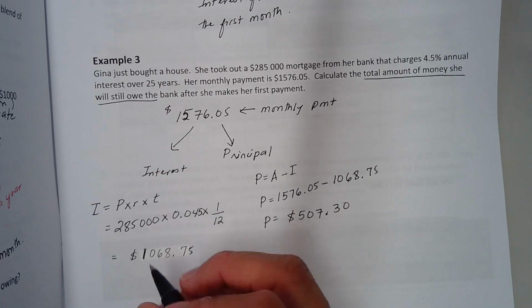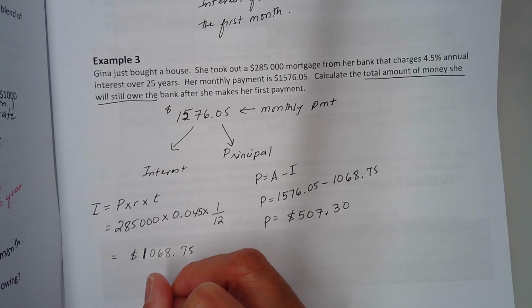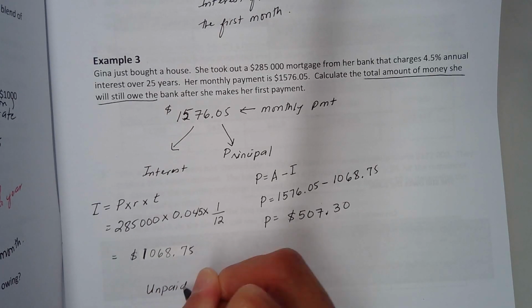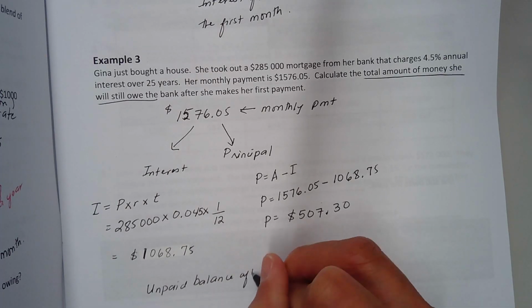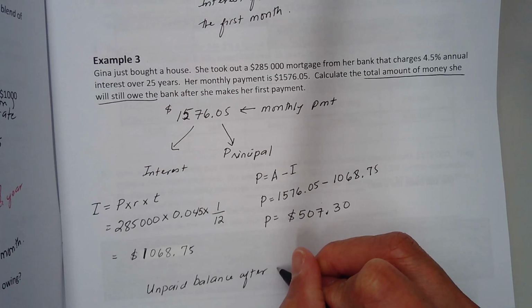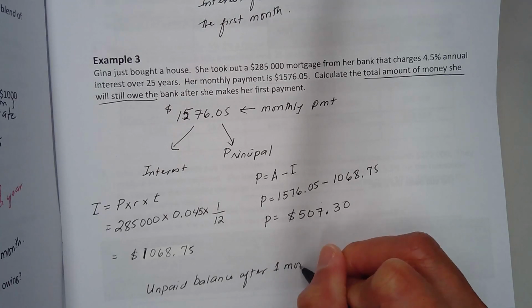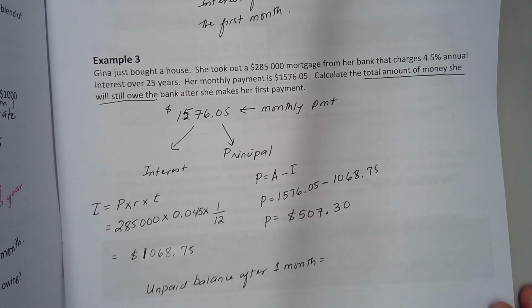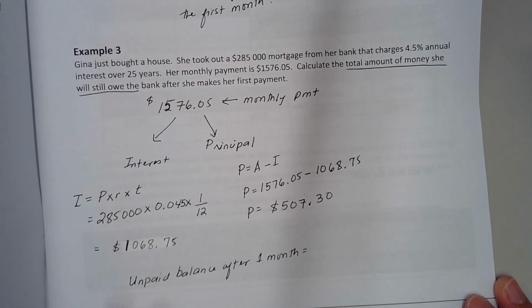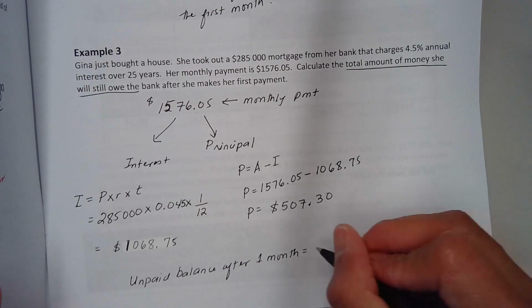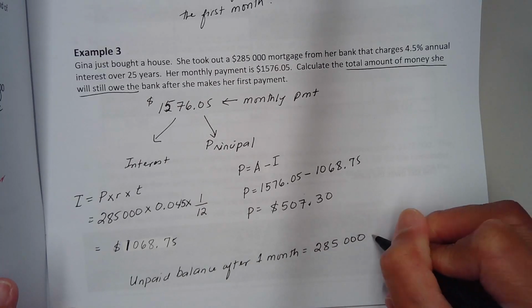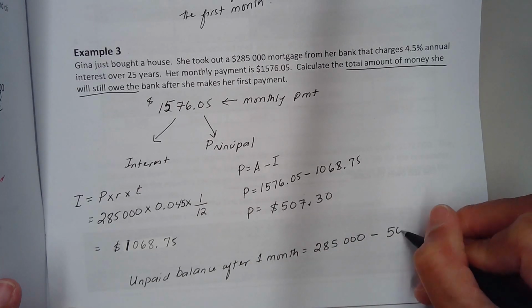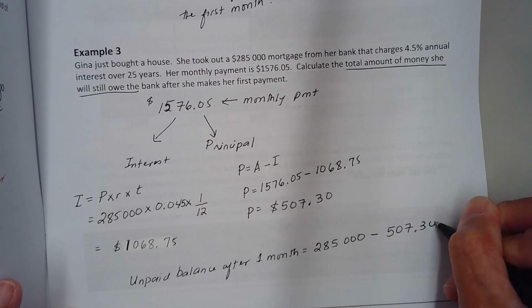So the unpaid balance after 1 month is $285,000 minus $507.30.